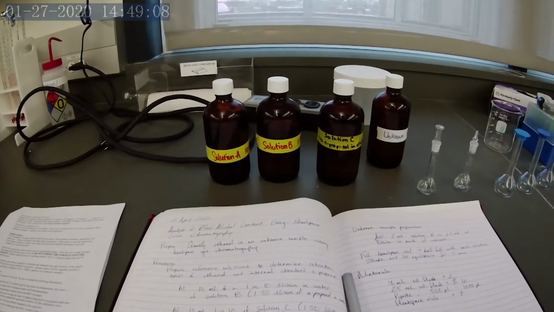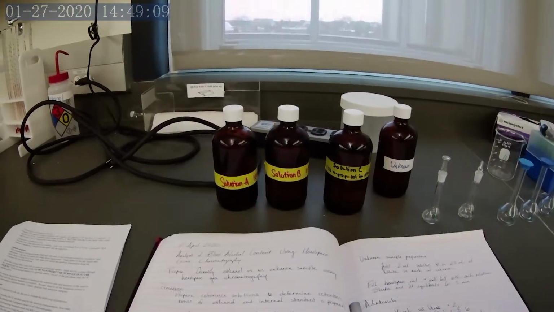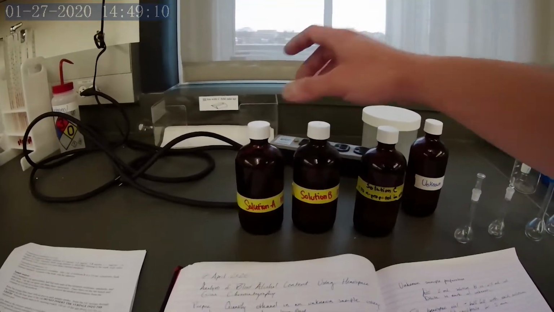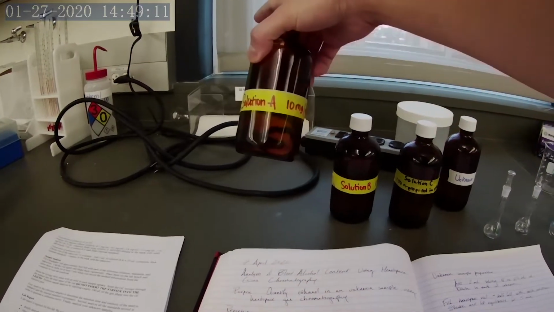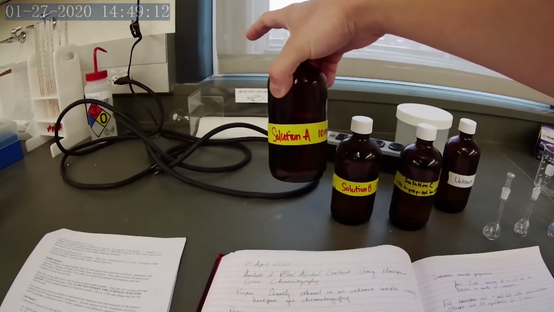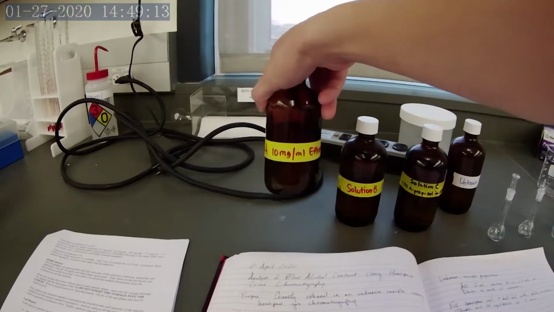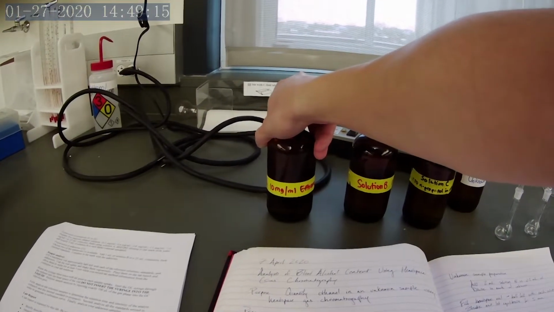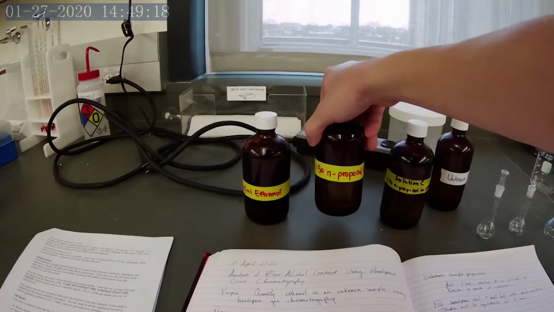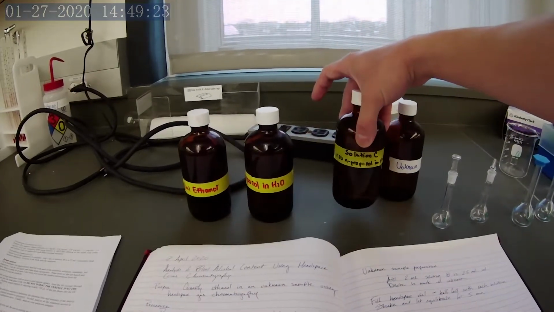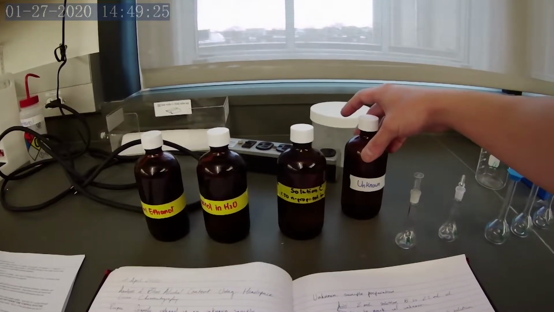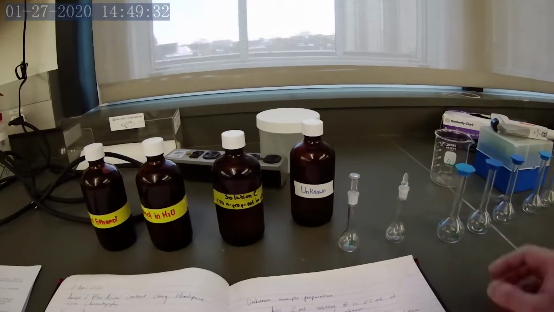These are our materials for the lab. Solution A is a 10 mg per mL solution of ethanol and water. Ethanol is the compound that we're measuring for. Solution B is propanol, our internal standard, diluted in water. And solution C is propanol, again, just diluted with the ethanol solution A. And then there's the unknown sample that we're going to measure.